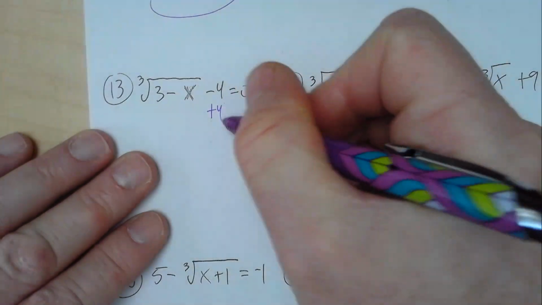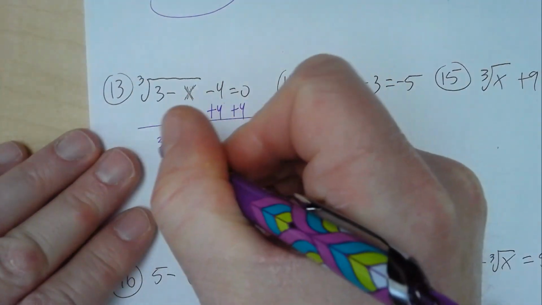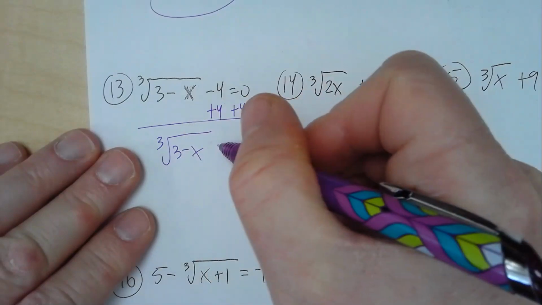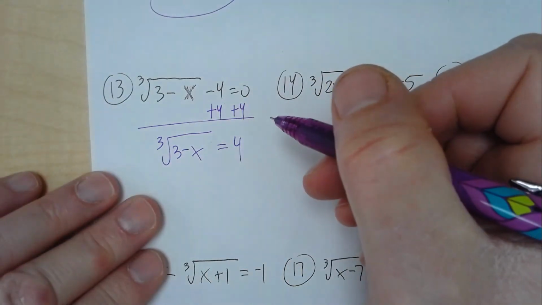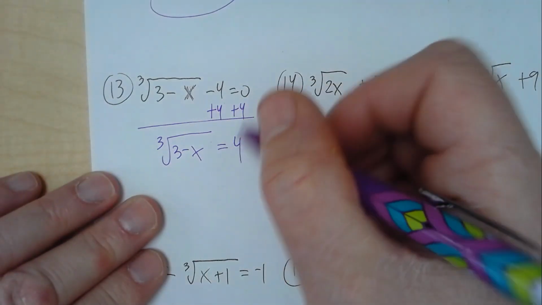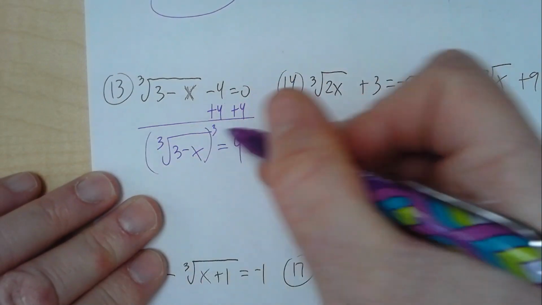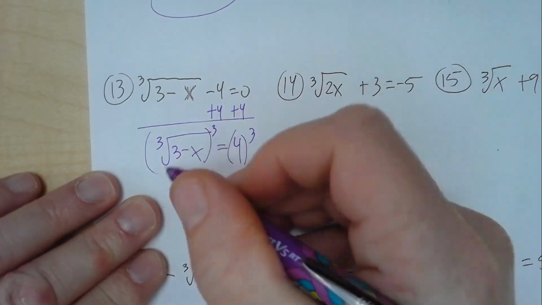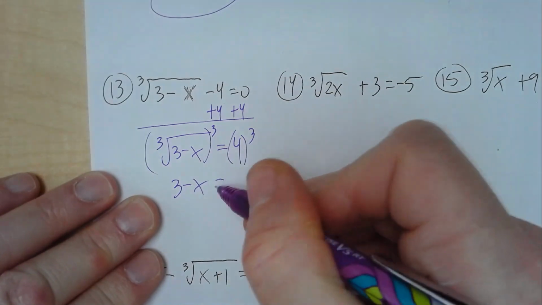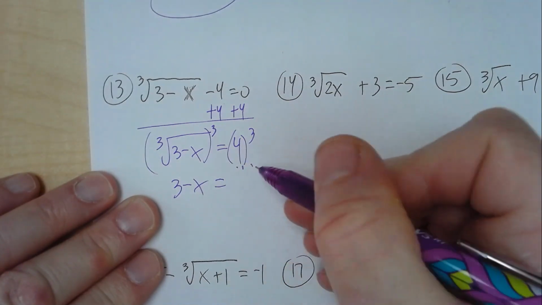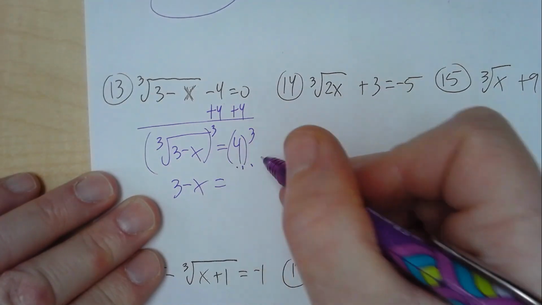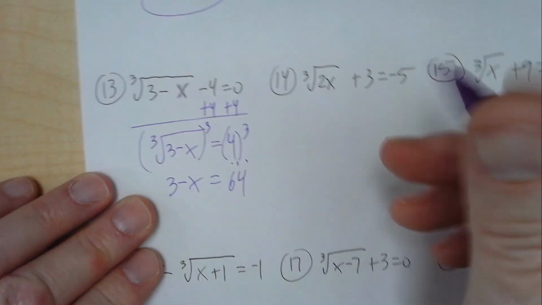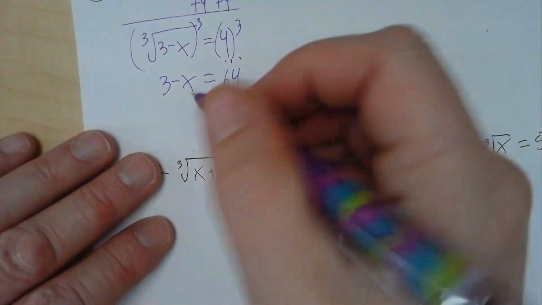So I add 4 over, and I get the cube root of 3 minus x is equal to 4. Then now it's like the last one. I'm going to cube both sides. So that neutralizes. I get 3 minus x is equal to 4 times 4 times 4, which would be 16 times 4, 64. Again, that's on your pink paper too. 4 times 4 times 4.